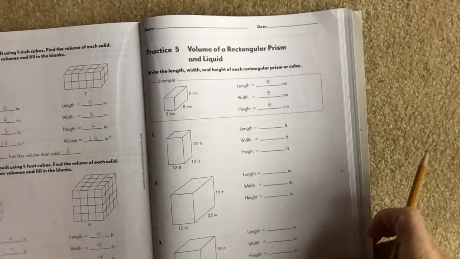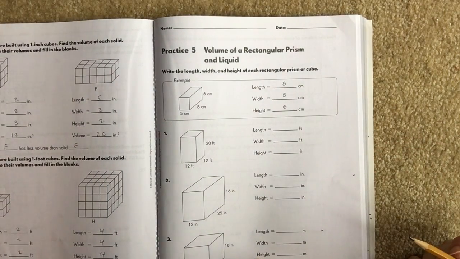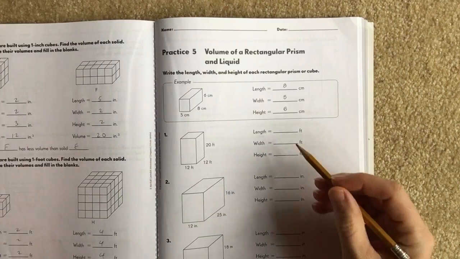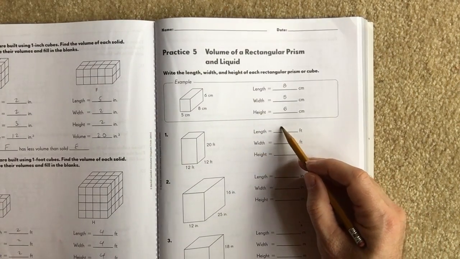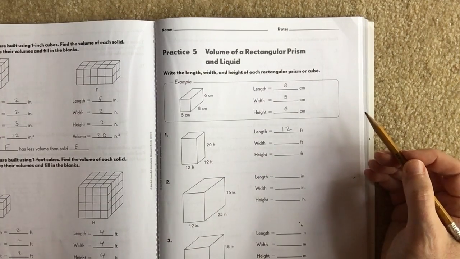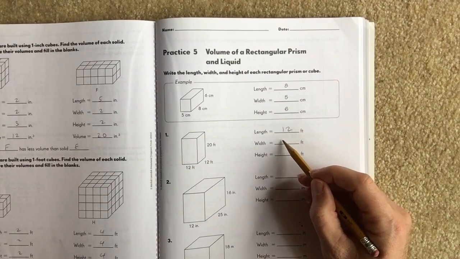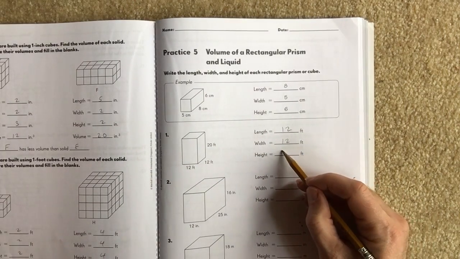All right, looking at practice 5, I want to make sure you recognize the first page here is not asking you to find the volume. It's just asking you to label the length, which in this first one here would be 12, the width, which would be 12 also, and then the height would be 20.